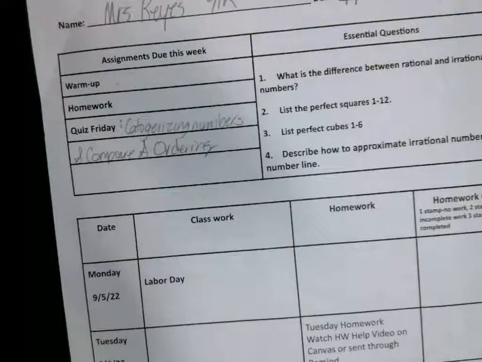How you doing? Put your cell phone in the caddy. Pick up your calculator, please. Have a seat, baby. Have a seat. Come on, sweetheart. Thank you.